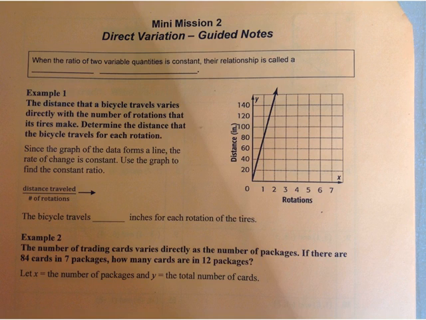Alright guys, so today's lesson is on direct variation. Let's start with our vocabulary. When the ratio of two variable quantities is constant, their relationship is a direct variation. So our vocabulary word is direct variation.